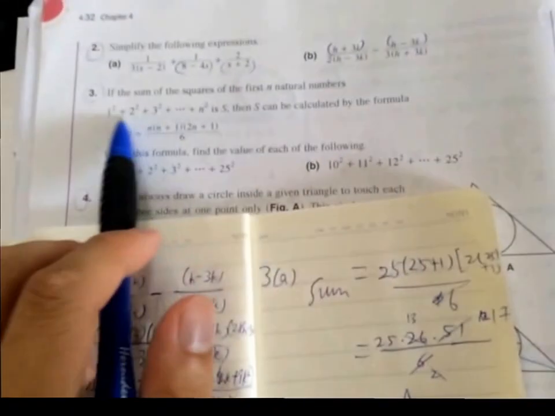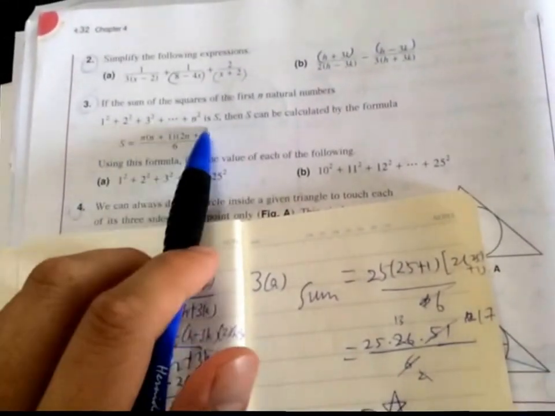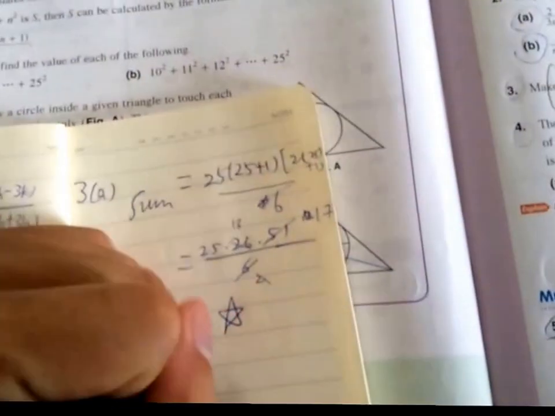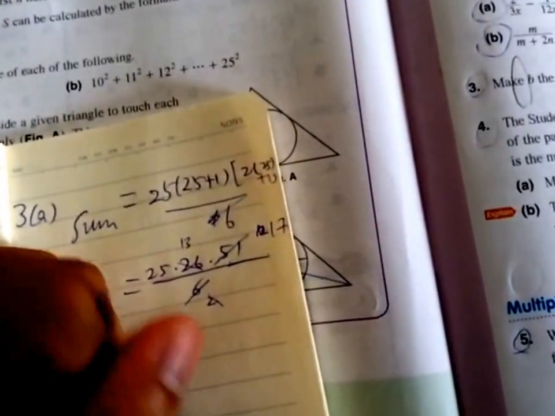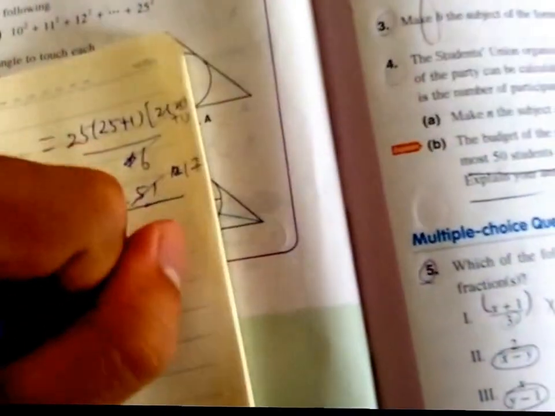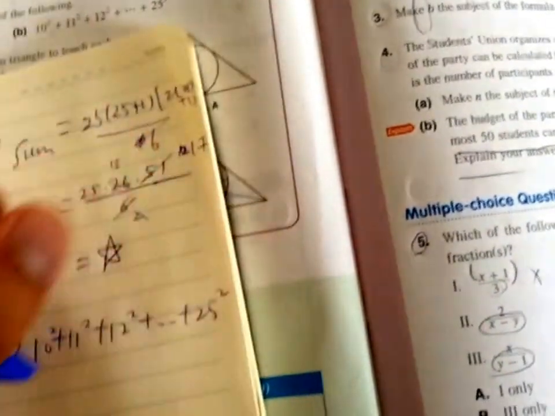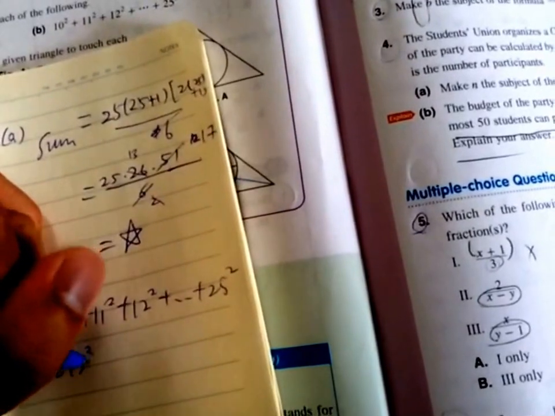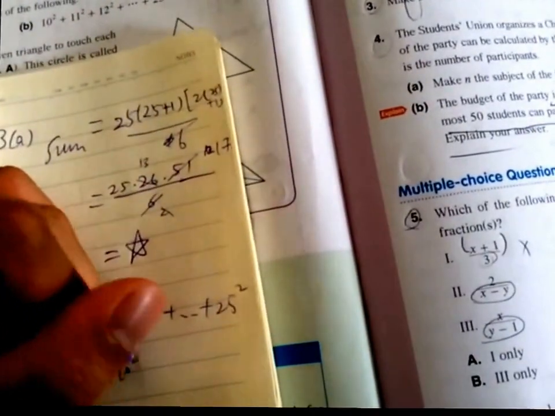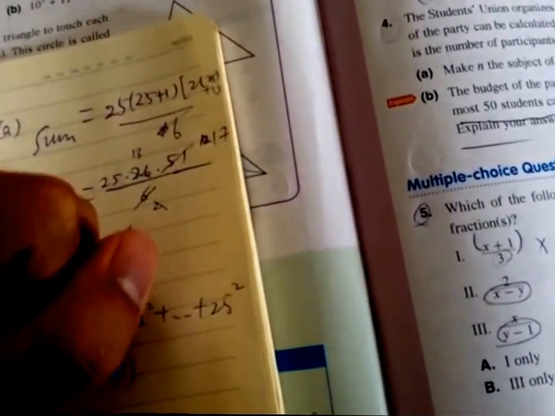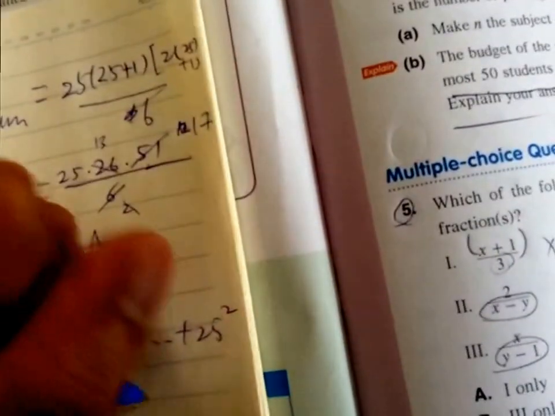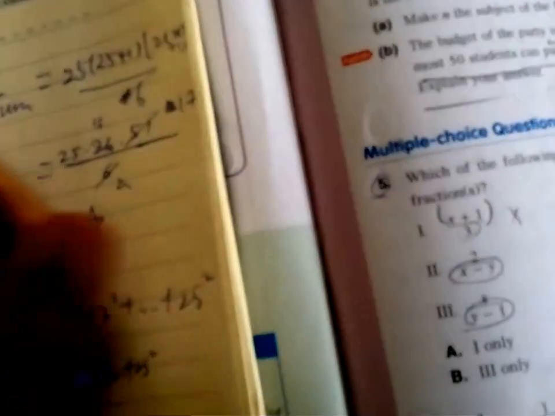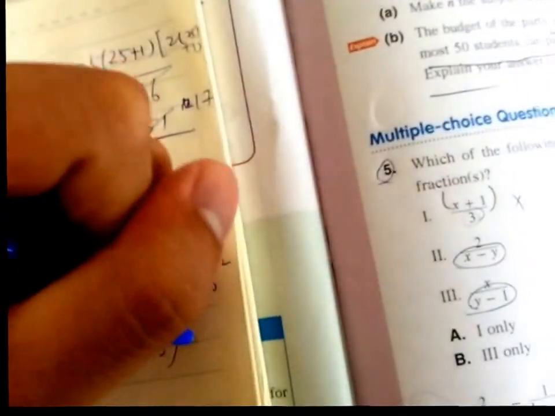So this formula is just for you to calculate 1 to n squared. So how can you calculate this? You can add something and delete something, okay? Actually, you can take 1 square, 2 square, up to 10 square. Add this part, and then minus back the first part.